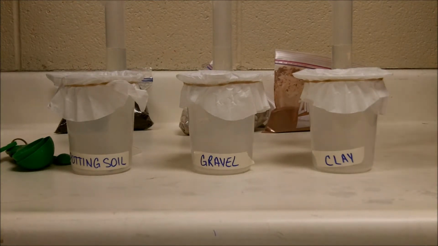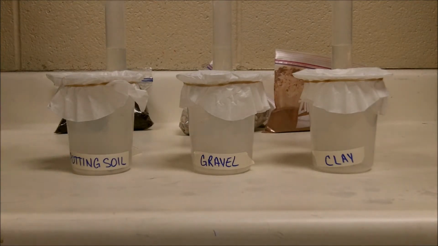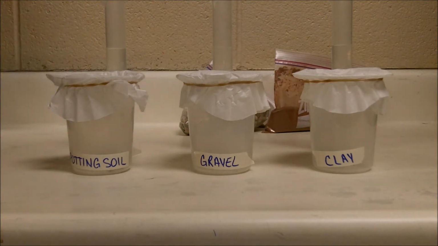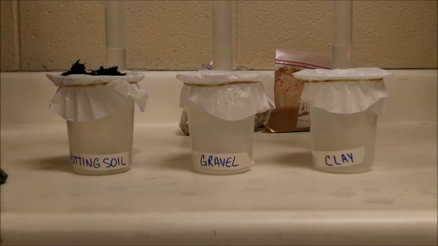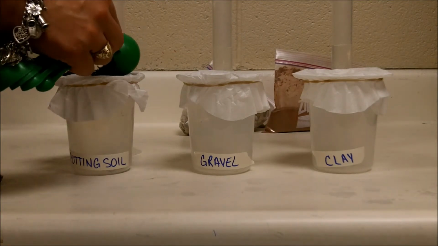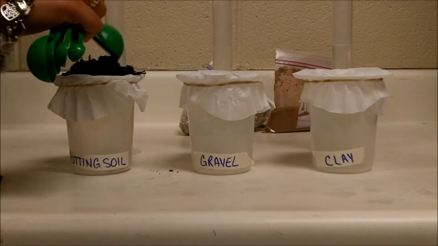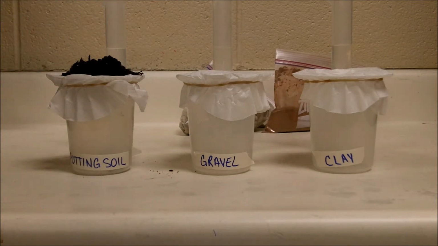We're going to go ahead and use the 3 different types of soil. We're going to measure 50 milliliters of each. And what I'm going to do is I'm going to place carefully, because I don't want it to bust through the actual filter. That's 25. And that's 50.